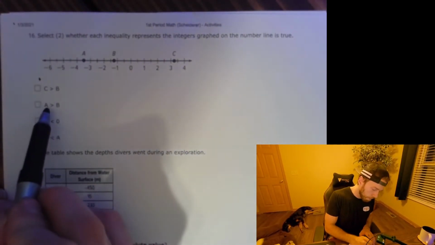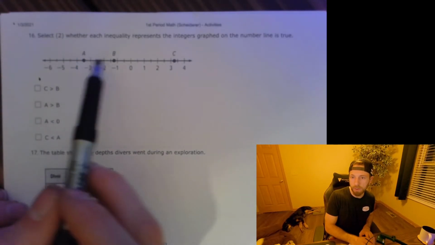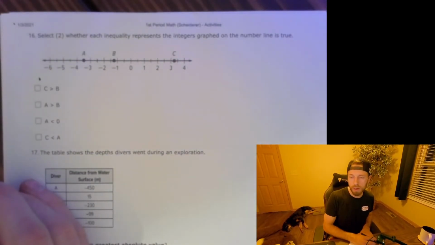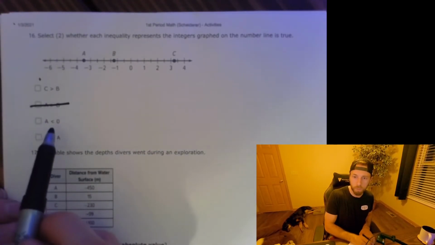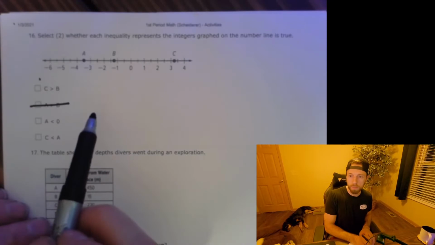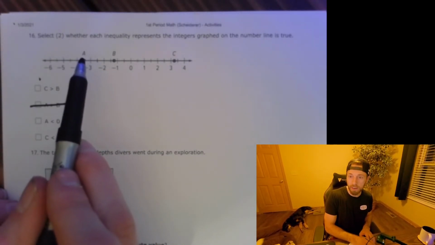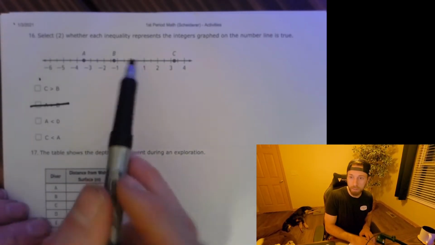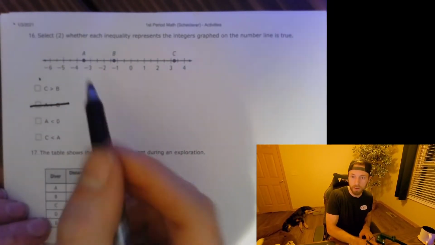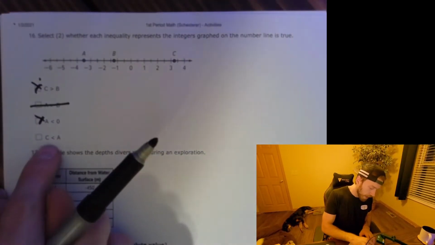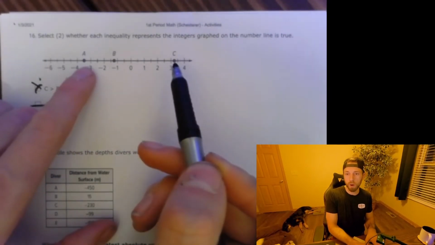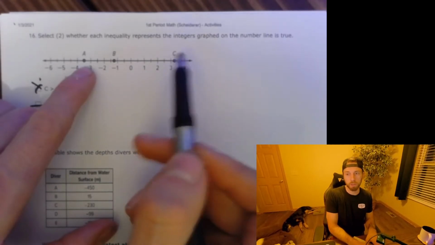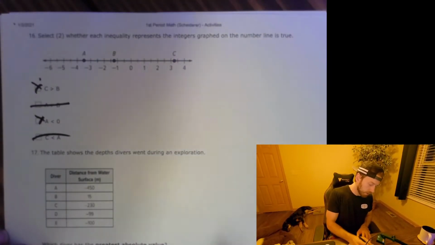Let's look at the other ones. A is greater than B. Is A greater than B? No, because it's further to the left than B. It's actually further down in the negative. So no, that's not a true statement. A is less than 0. A, right here, smaller than 0? Absolutely, because it's to the left of 0 down here in the negative. That's a true statement as well. And then C is less than A. Is C smaller than where A is over here? Absolutely not, because it's a positive number, so it's bigger than A. So that's not an answer either. So those two are your options.